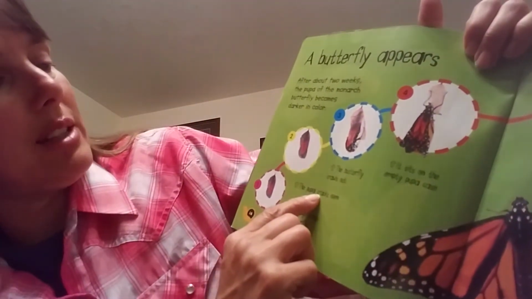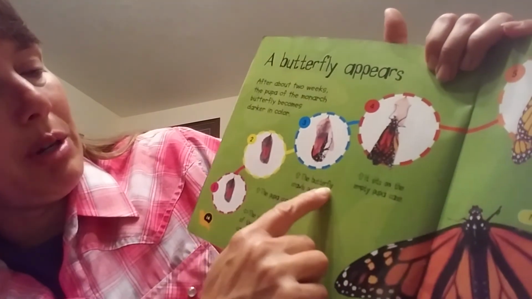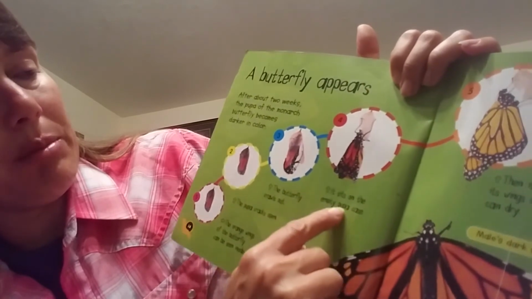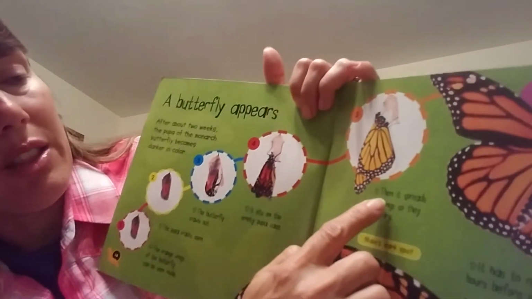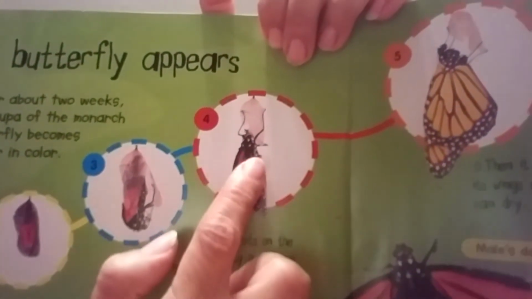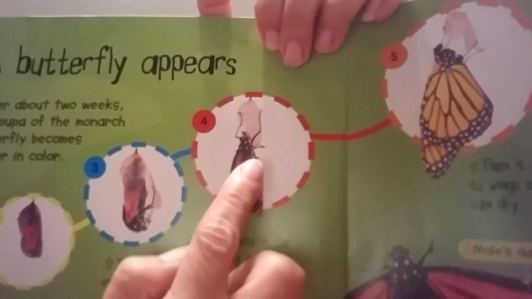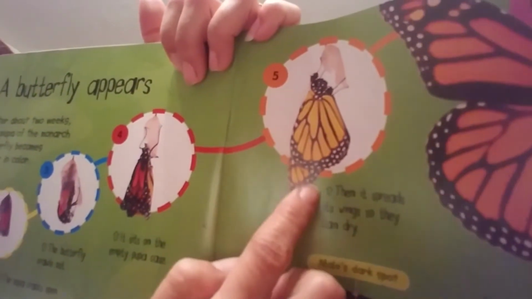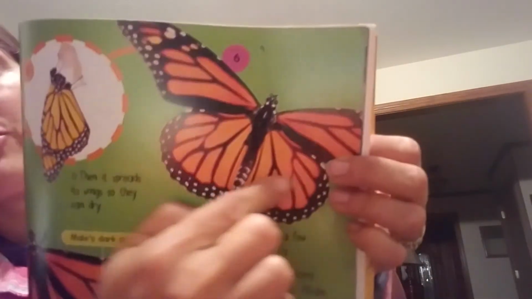The pupa cracks open. The butterfly crawls out. It sits on the empty pupa case. Then it spreads its wings so they can dry. See right here, it's getting out. Right there, it's out, but it's wet. If you touch its wings, it can hurt it. It's really wet. Now it sits there for a while, and then its wings get dry. And then they're all dry, and it can get ready to fly away.